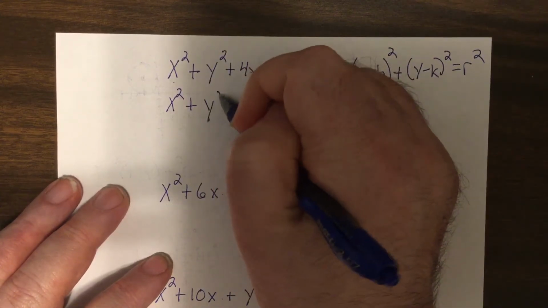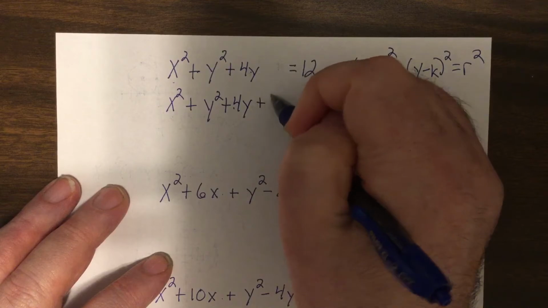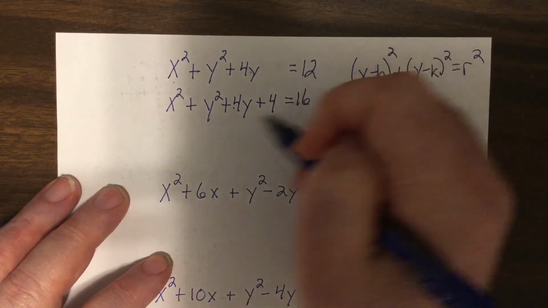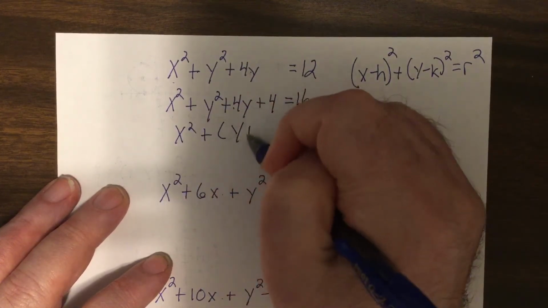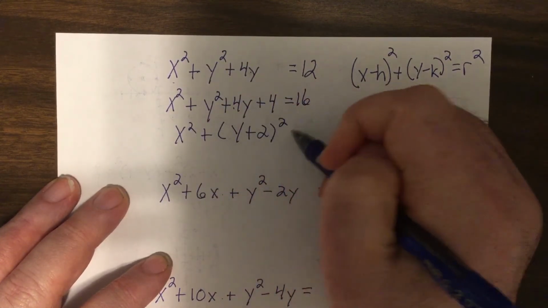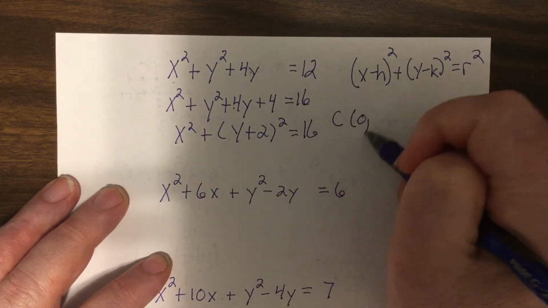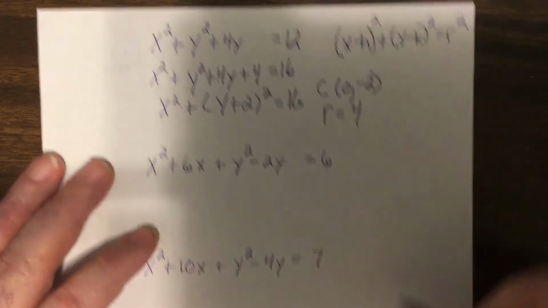Complete the square. Half of 4 is 2, 2 squared is 4, so I have to add 4 to this side. So it'd be x squared plus (y plus 2) squared equals 16. My center would be 0, -2, and my radius is 4.